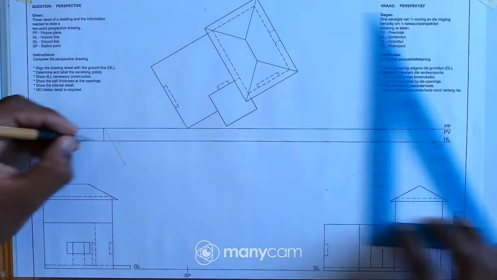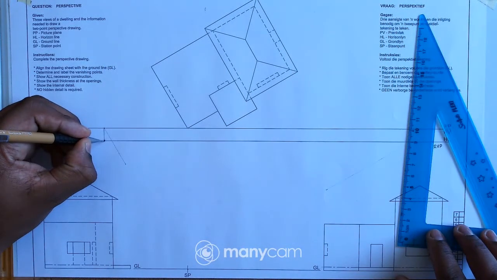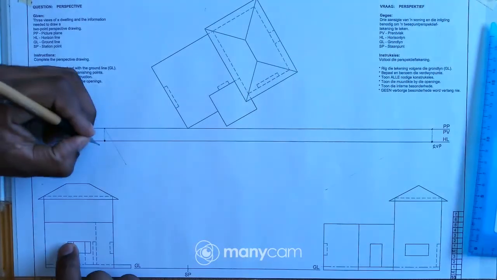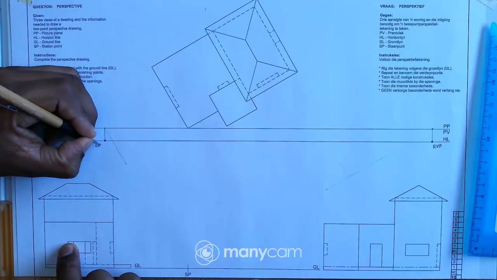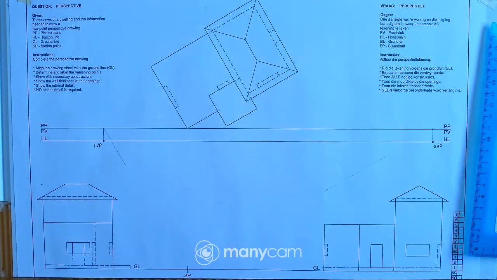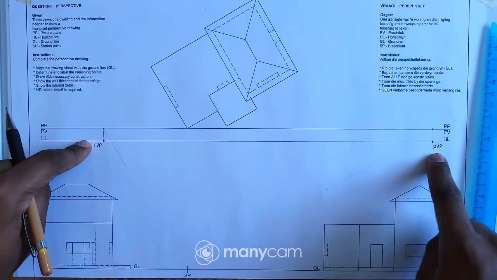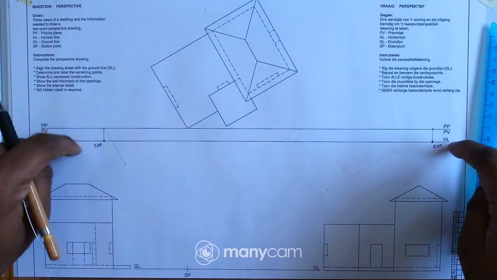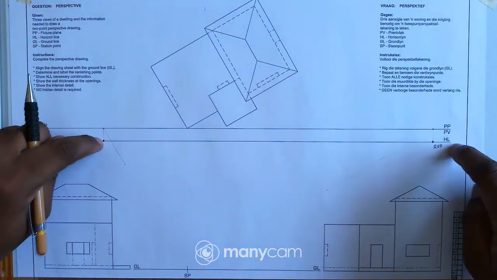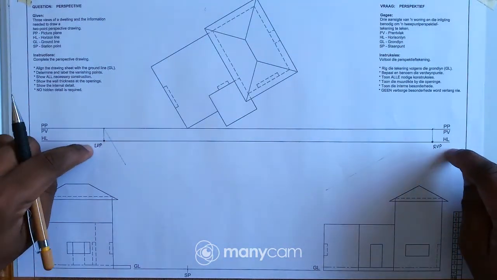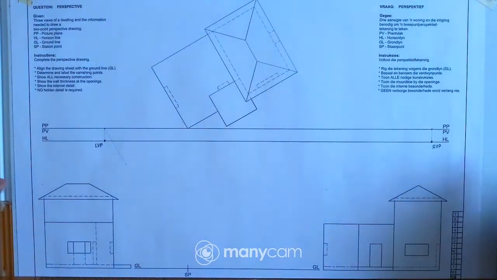So my left vanishing point is right over there, so I have to label the point left vanishing point, which is LVP. So LVP and RVP. So now I have the two vanishing points. So it's very important for you to have the two vanishing points, because you get marks for constructing or locating the two vanishing points correctly.